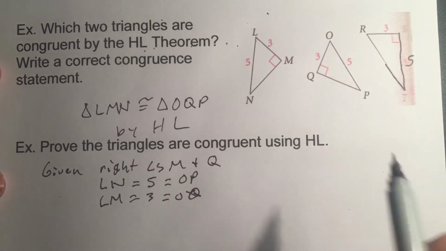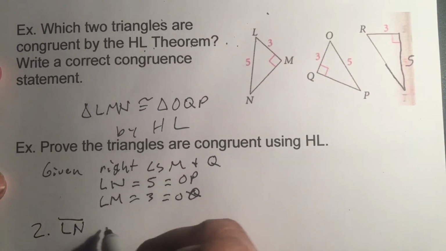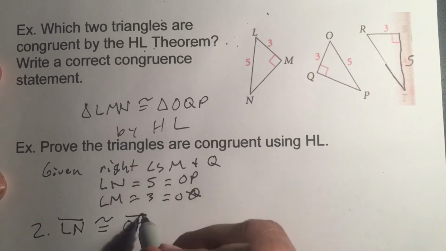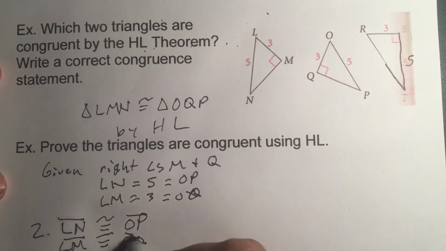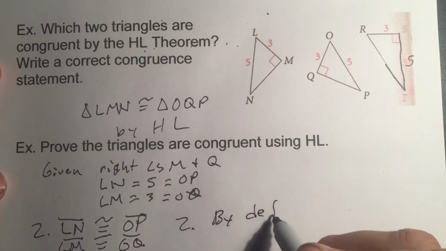So number 2, we would say that LN is congruent to OP as well as LM congruent to OQ. Reason would be by definition.